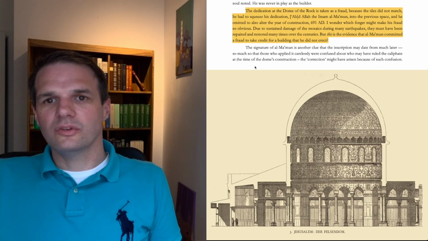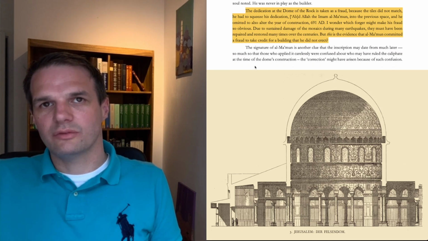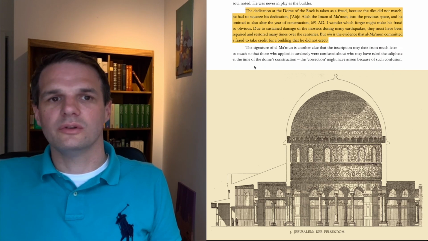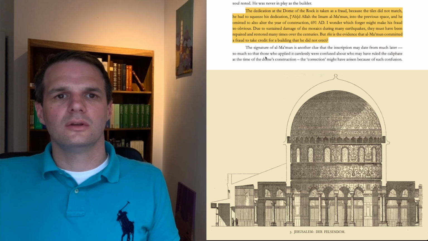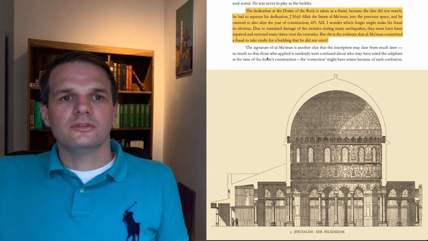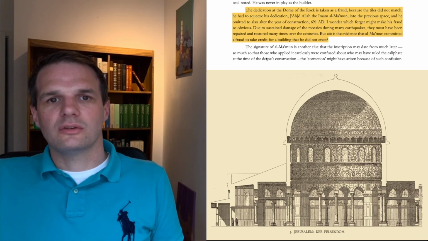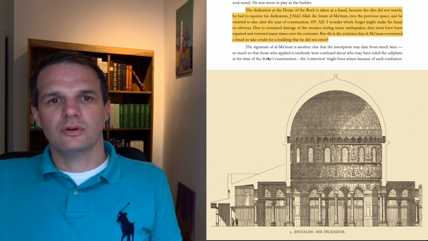So yeah, it wasn't an obvious fraud because it wasn't supposed to be a fraud, because everybody knew the dome was old. It was only about getting rid of Umayyad names. So, continuing. Due to the sustained damage of the mosaics during many earthquakes, they must have been repaired and restored many times over the centuries.